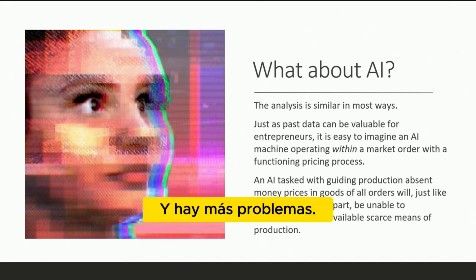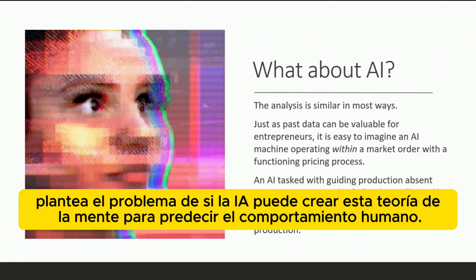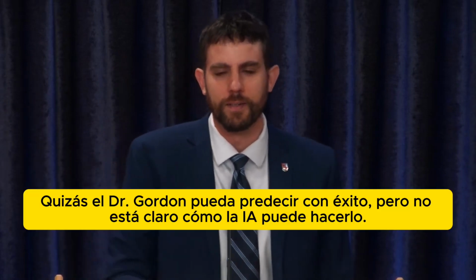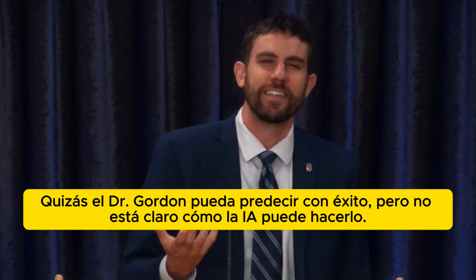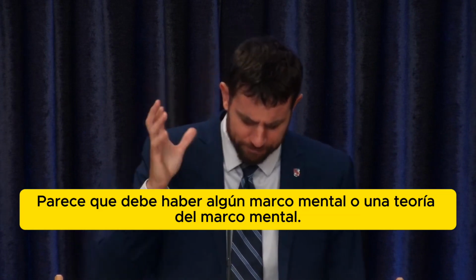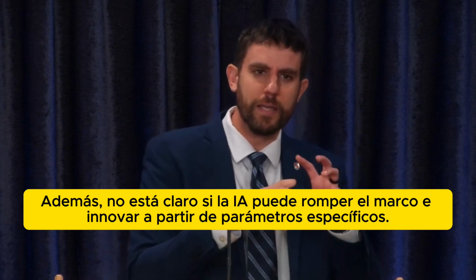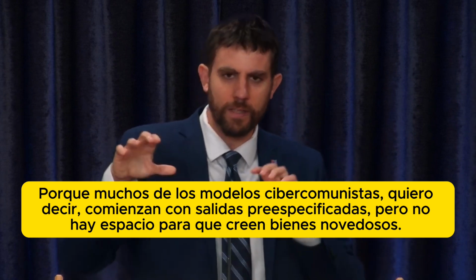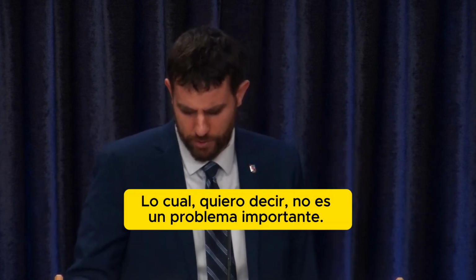And there are further issues. An editor and contributor to this volume of the Journal of Economic Behavior and Organization, C. Phelan, brings up this issue of whether AI can create this theory of mind in order to predict human behavior. Maybe Dr. Gordon can successfully predict, but it's not clear how AI can do it. It seems like there needs to be some frame of mind, or a theory of frame of mind. It's also unclear whether AI can break frame and innovate out of specified parameters. Because a lot of the cyber-communist models start with pre-specified outputs, but there's no room in them for creating novel goods, which is an important issue.